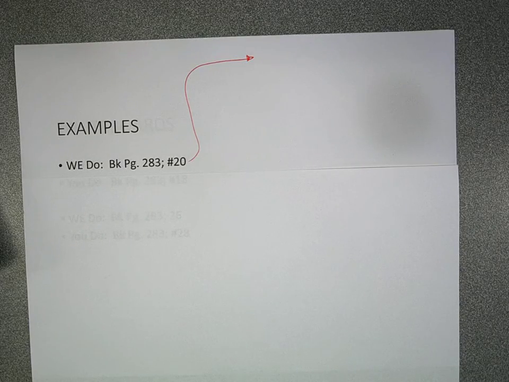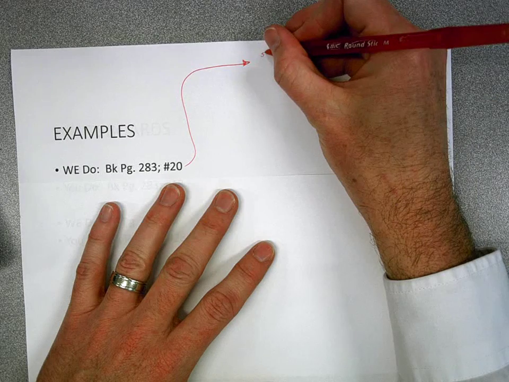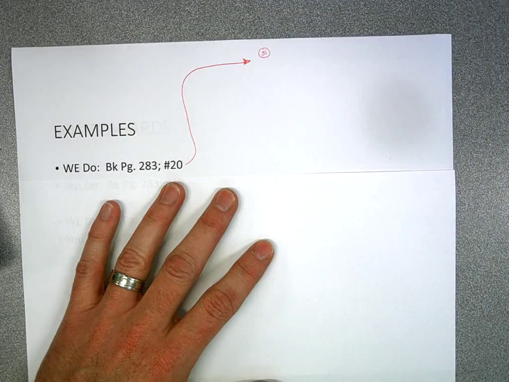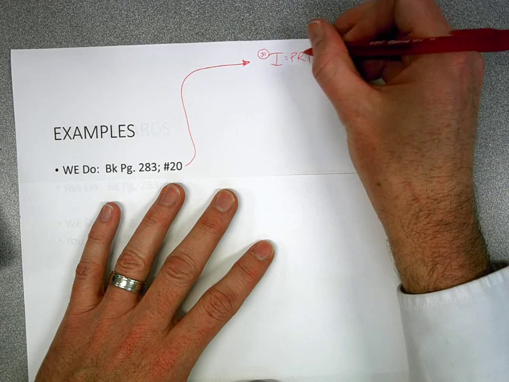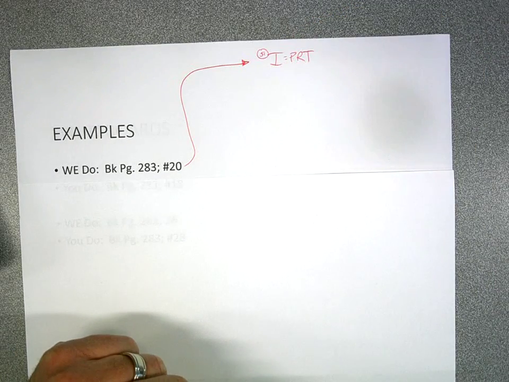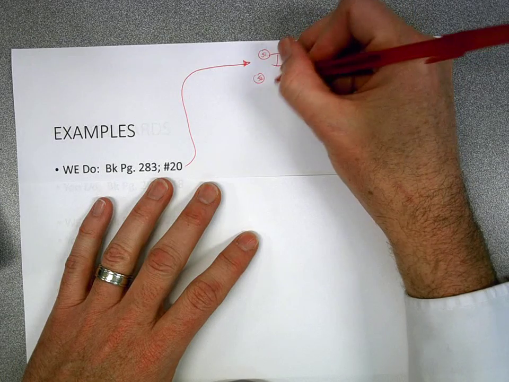Number 20 says you're borrowing $840 at 7% interest for 4 years. So, here we go. Step 1: I equals PRT. Step 2: plug the numbers in.